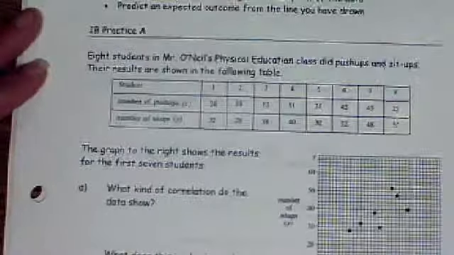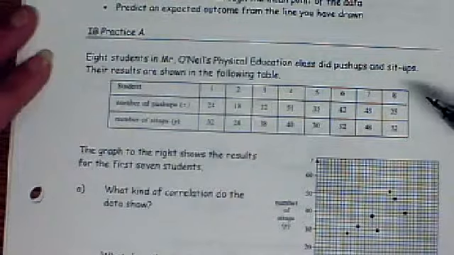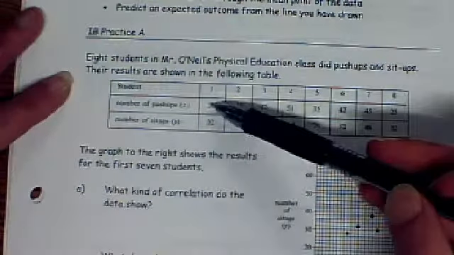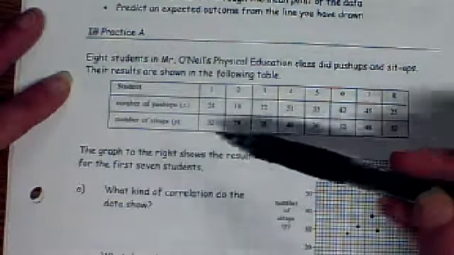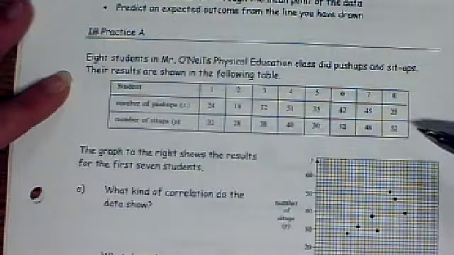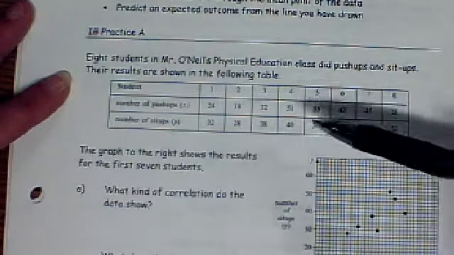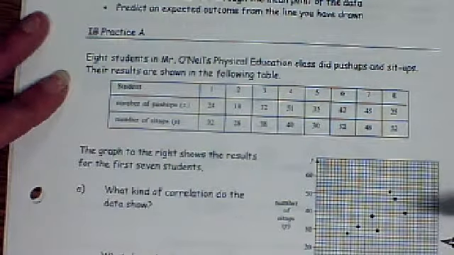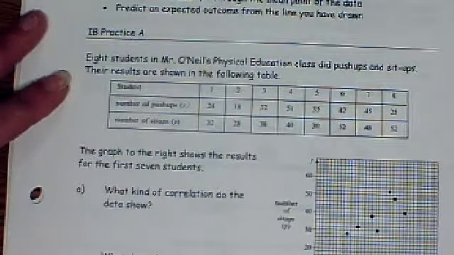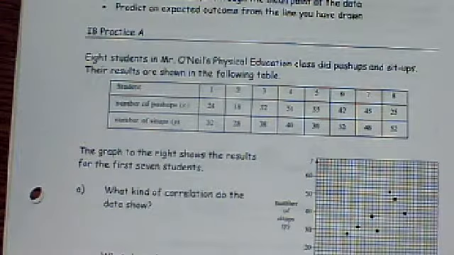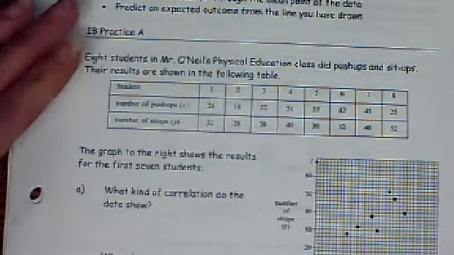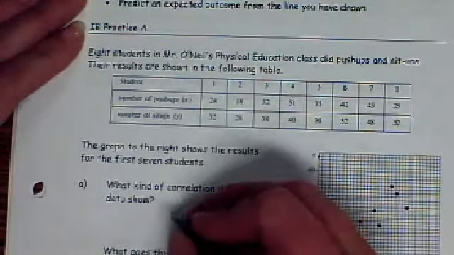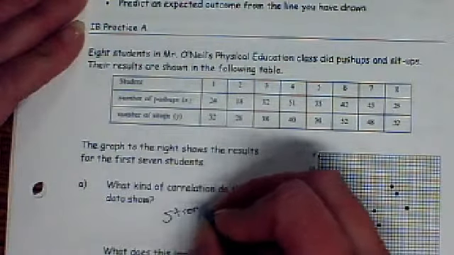See if I can zoom out a little bit here. There we go. 8 students in Mr. O'Neill's physical education class did push-ups. Here's the number of push-ups. And sit-ups. And here's the number of sit-ups. And we have them in the table. The graph to the right shows the results of the first 7 students. What kind of correlation does the data show? Well, it looks like there is a pattern, right? It looks like it could possibly be a strong positive.